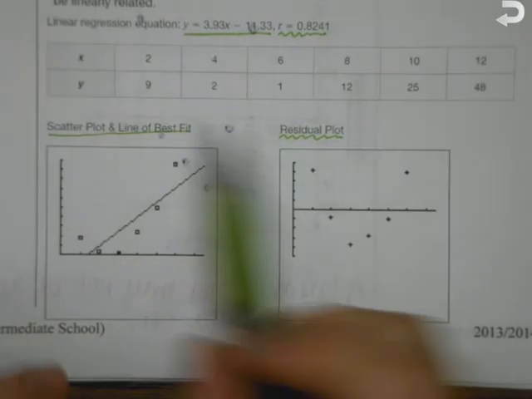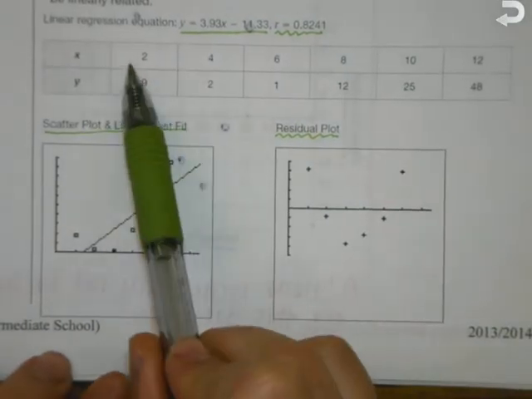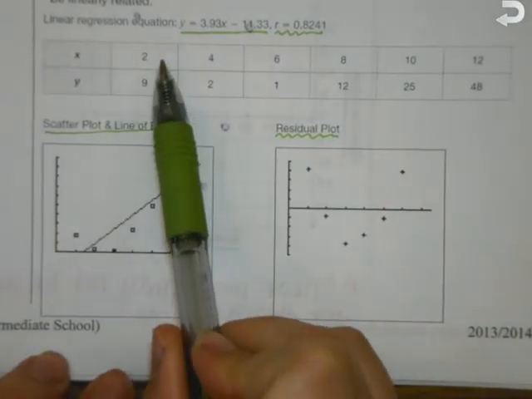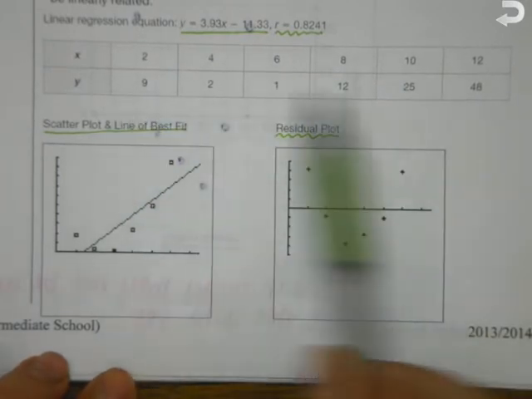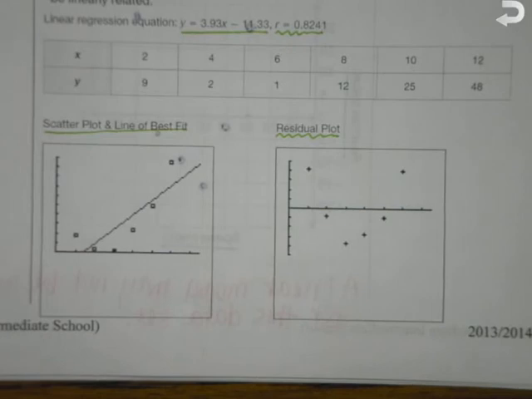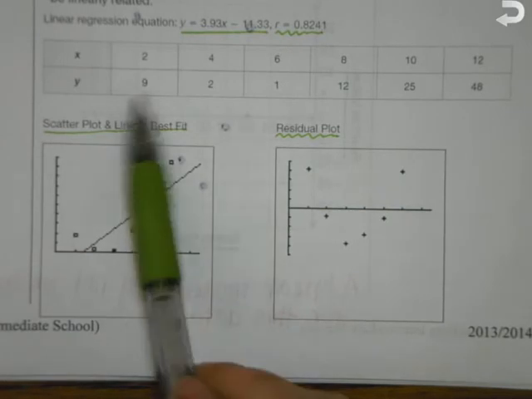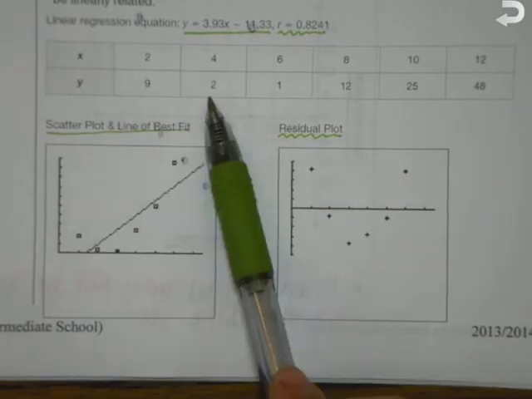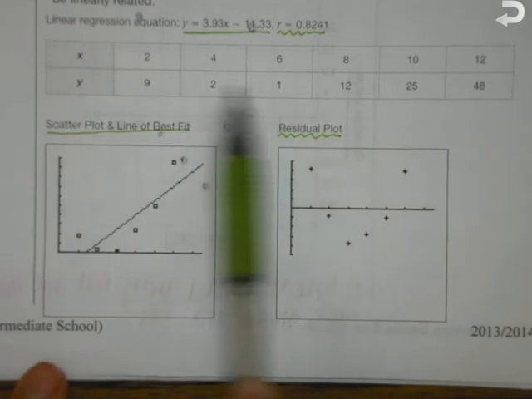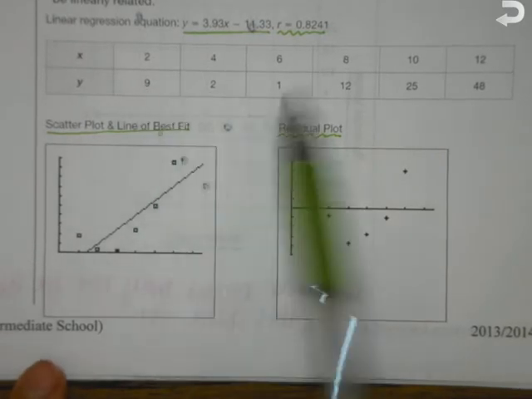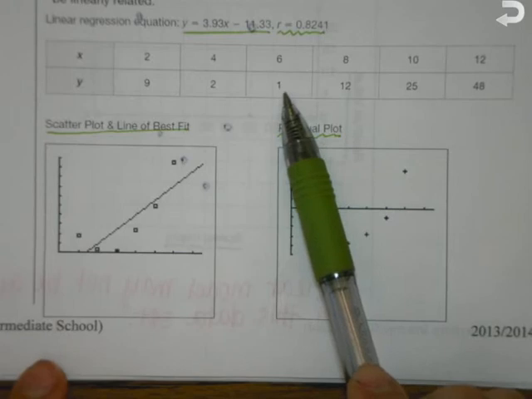First of all, let's look at the data, x's and y's. My x's go up by 2s: 2, 4, 6, 8, 10, 12. And then what do you guys notice about the y's? Kind of random. This one's a 9, and then it goes down to a 2, and then it goes down to a 1. So what's happening from 2 to 6? They're decreasing. And then what's happening from 6 to 12?